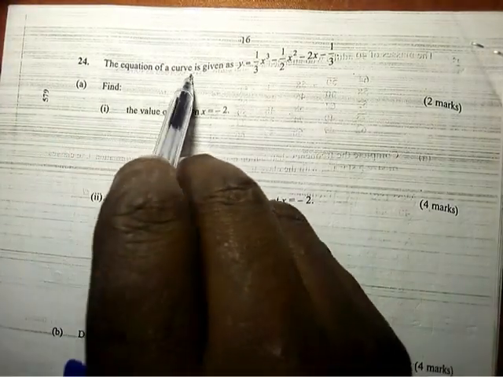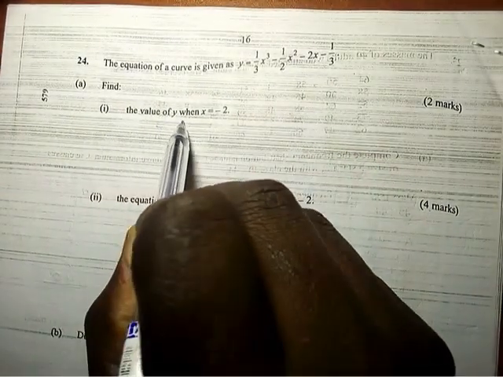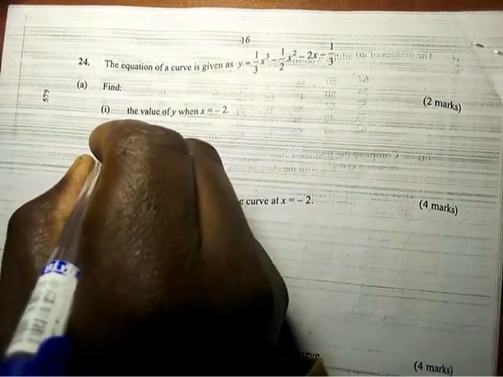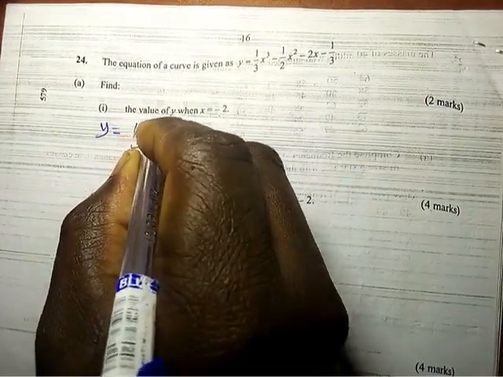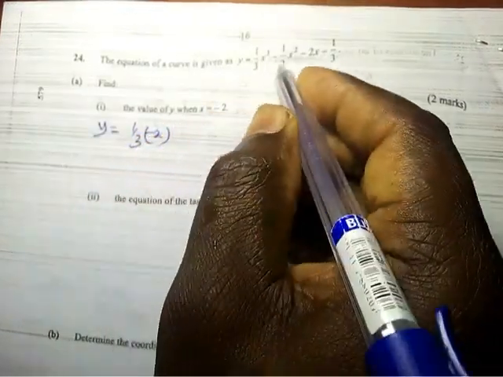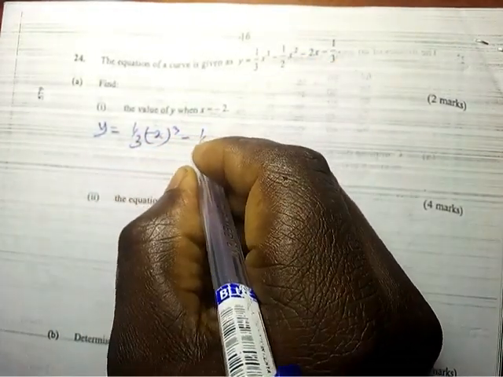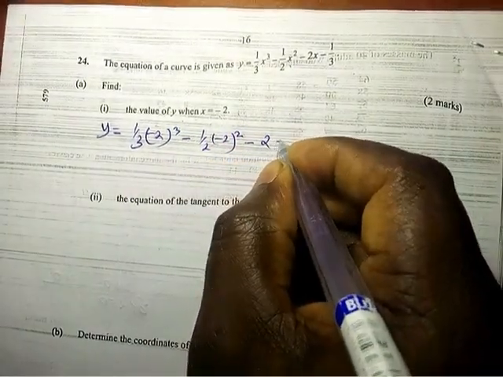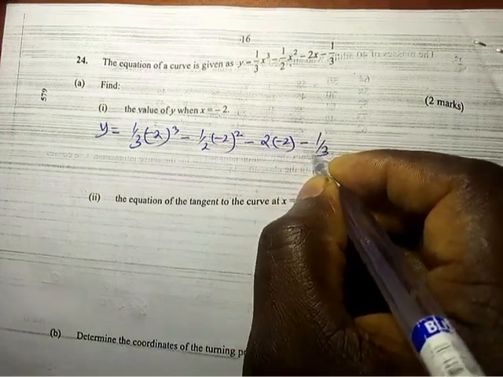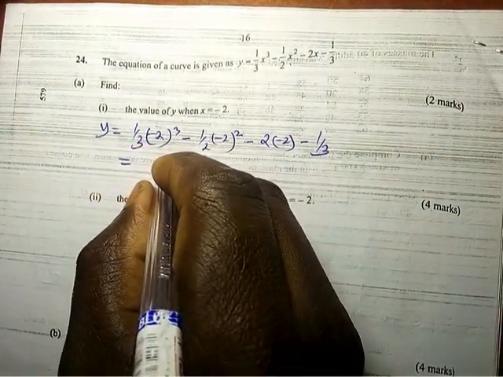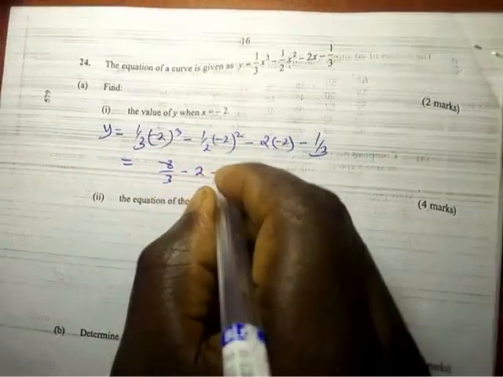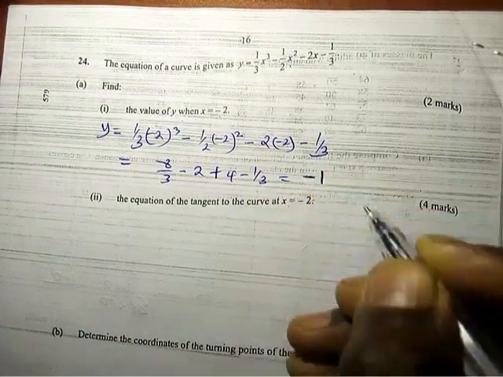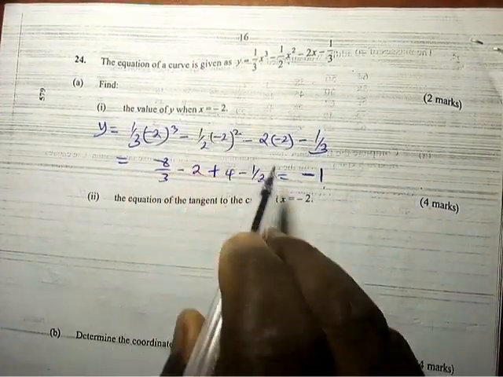The equation of the curve is given by this. Find the value of y when x is negative 2. So you take the y and then you substitute. So y equals 1 over 3, instead of x we put negative 2 raised to power 3, minus 1 over 2 times negative 2 raised to power 2, minus 2 times negative 2, minus 1 over 3. This one will give us negative 8 over 3 minus 2 plus 4 minus 1 over 3. And the answer is negative 1. So y will be negative 1 when x is negative 2.